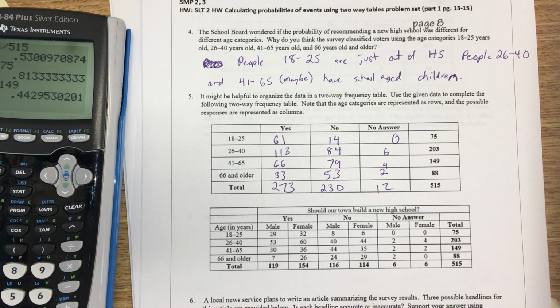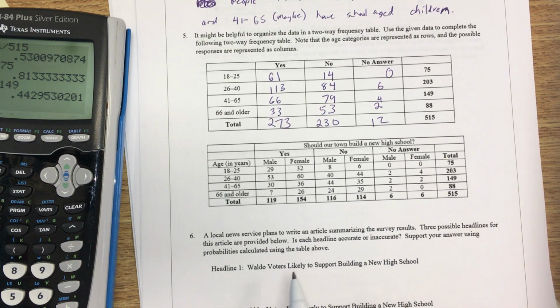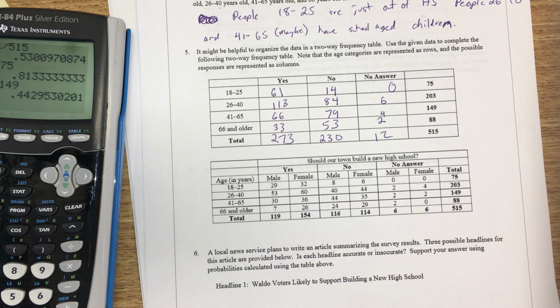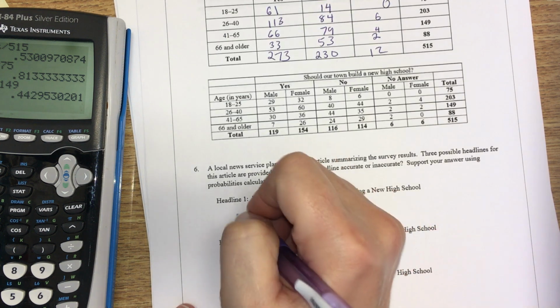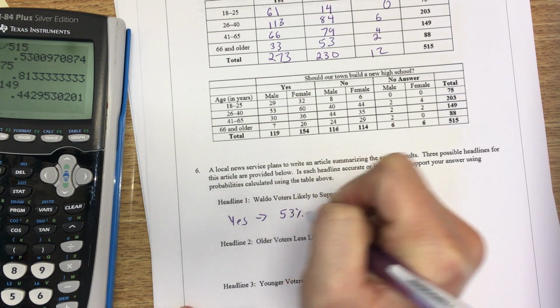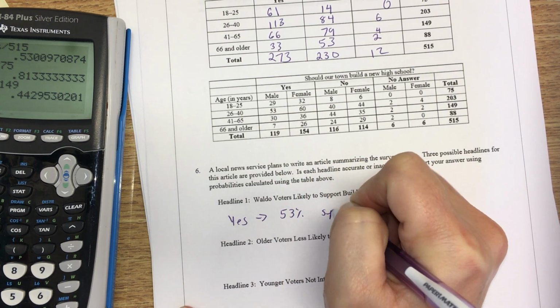All right, so a local news service plans to write an article summarizing the results. Three headlines are possible. Is each headline accurate or inaccurate? Support your answer using the probabilities calculated in the table above. So go ahead and pause the video and take a look at these three headlines and decide if each one is accurate or inaccurate. For the first one, I would say yes, it is accurate because, as we figured out before, 53% support building a new school.